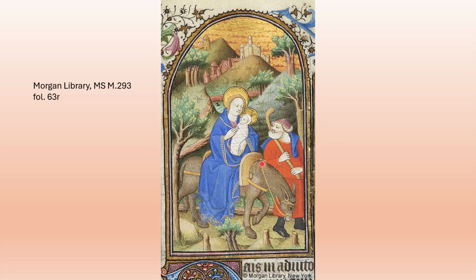Interesting thing is that nobody is holding the reins. The Virgin is occupied with the baby. Joseph is gazing at them and saying something and smiling. He's not concerned with taking the reins, and the donkey is just following.